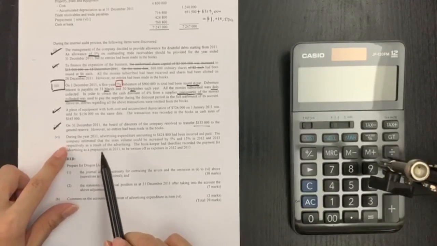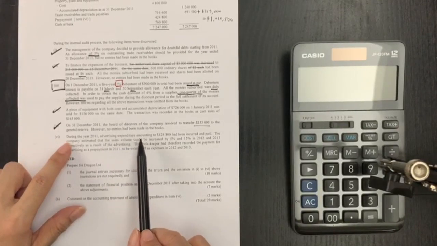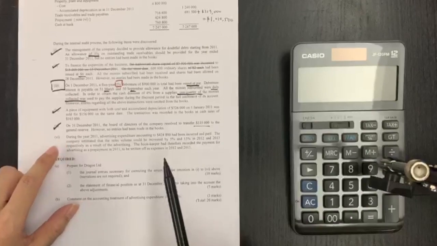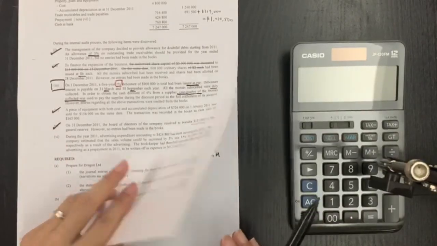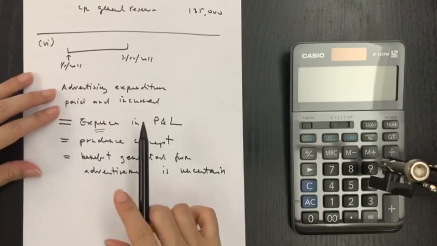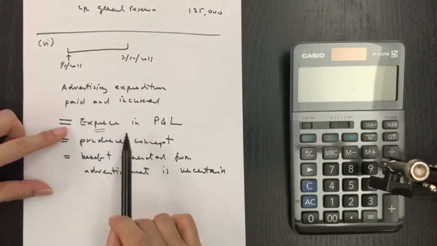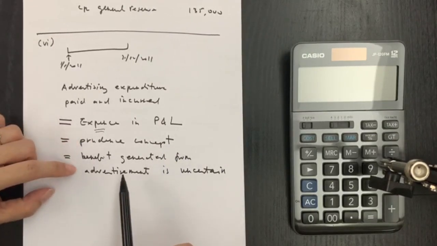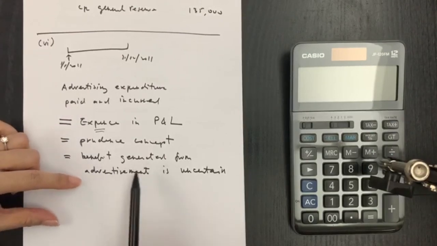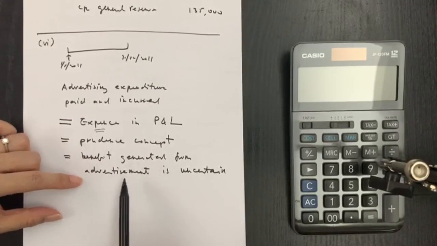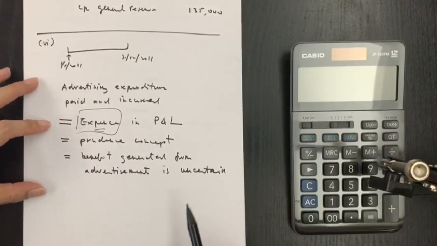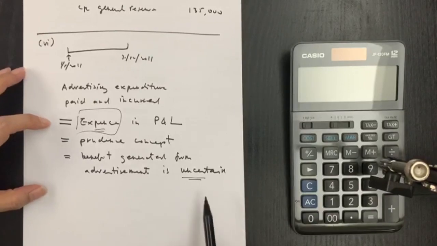Now we come to the final points. We have this advertising expenditure amounting to 424,800 that has been incurred and paid. Don't worry about the remaining sentence. Let's look at the correct treatment for advertising. Advertising paid and incurred should always be expensed in the profit and loss account, because according to the prudence concept, no one can prove the amounts you spent can bring benefits to the business, can bring sales, because we have no evidence to prove that. So the treatment for advertisement should always be expense in the profit and loss account, because the benefits are not certain.